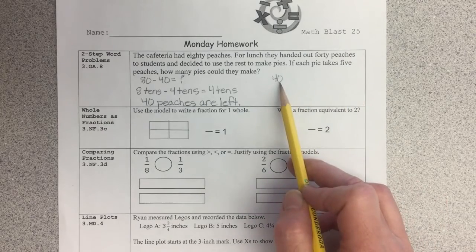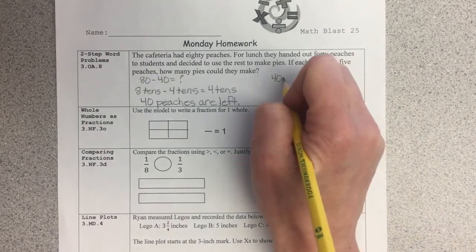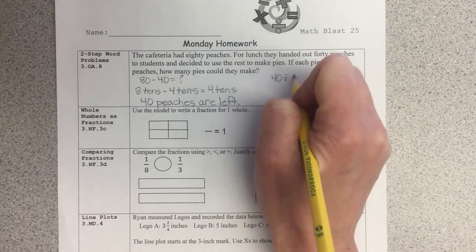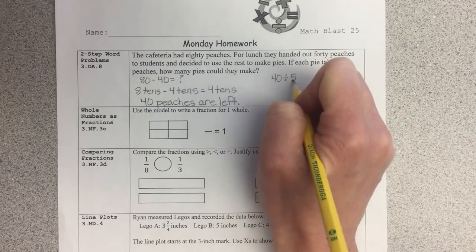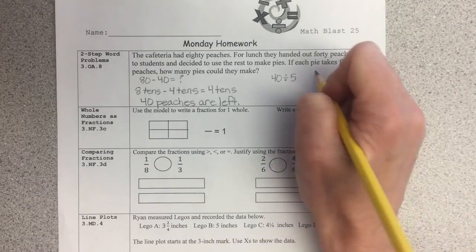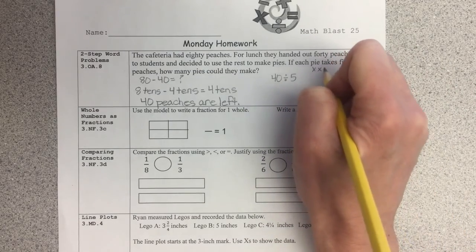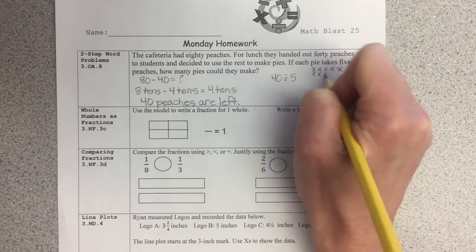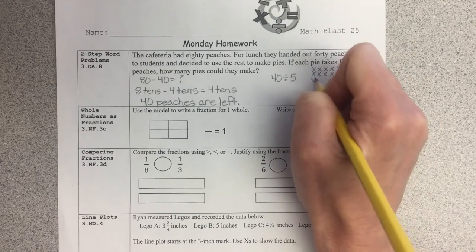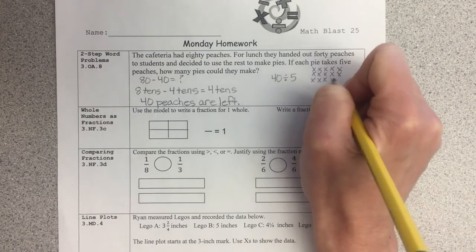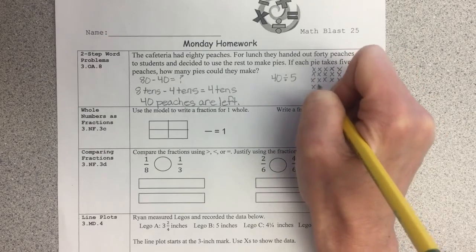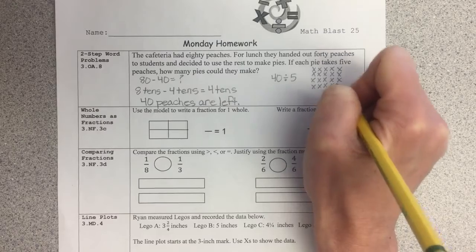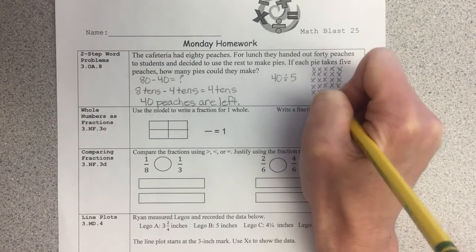So I'm going to take the 40 peaches that are left and divide those into groups of 5, because it takes 5 peaches to make the pie. So I'm going to use an array to help with solving this problem. I'm going to put 5 X's representing 5 peaches in each row. And each one of those rows then would represent the pie that is able to be made from those peaches.